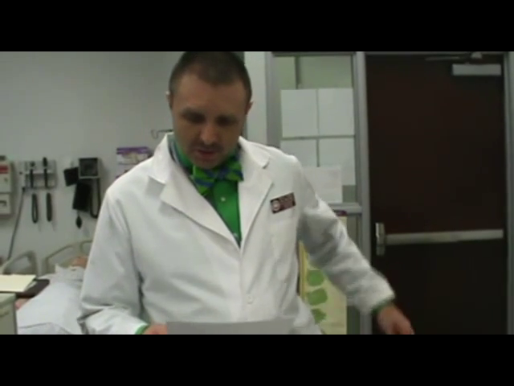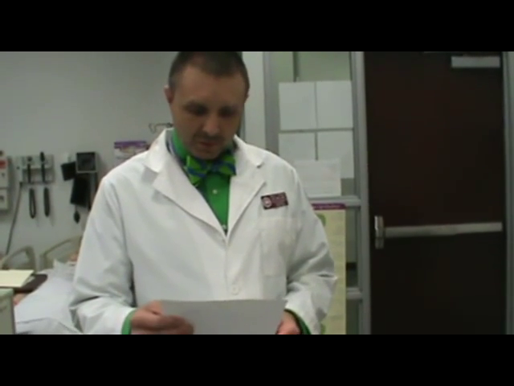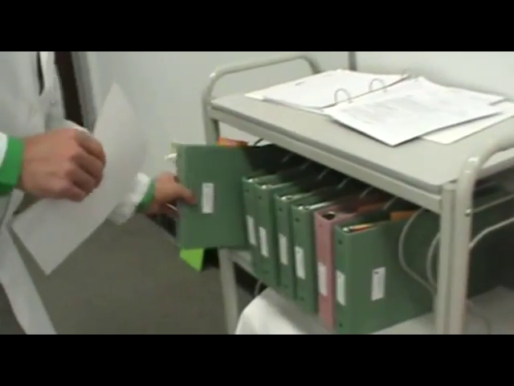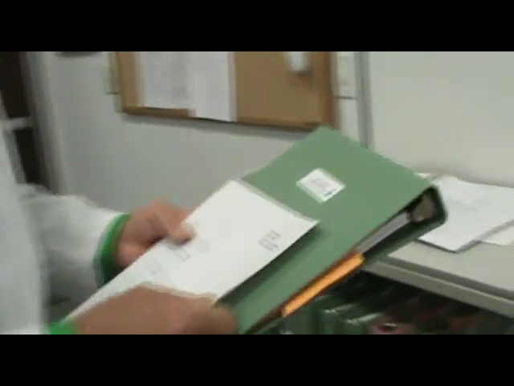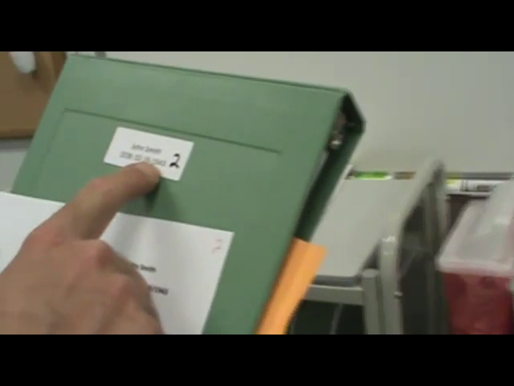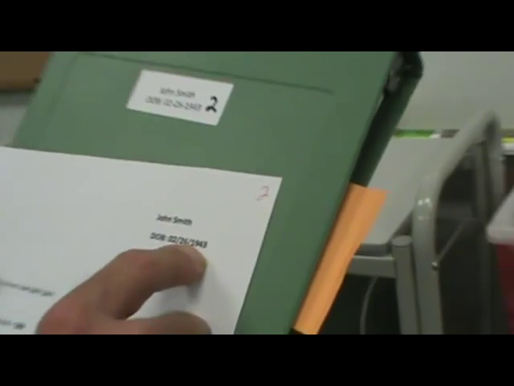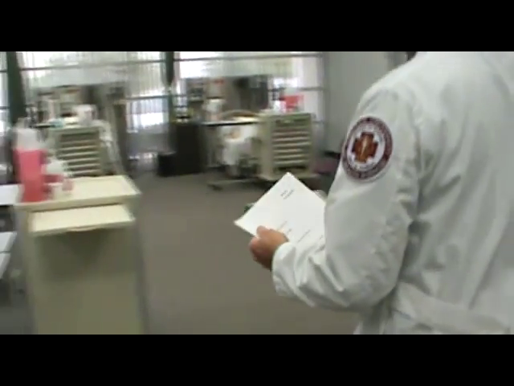Okay, so I am here today to administer medications to my patient, Mr. John Smith, date of birth 2/26/1943. I'm going to first start by going over here to my charts and finding the right chart. And I have here John Smith, date of birth 2/26/1943. I'm going to go over to my first check station.